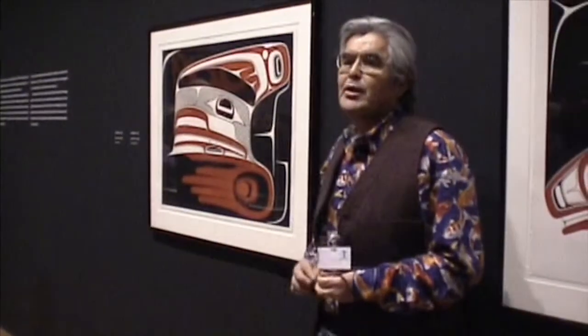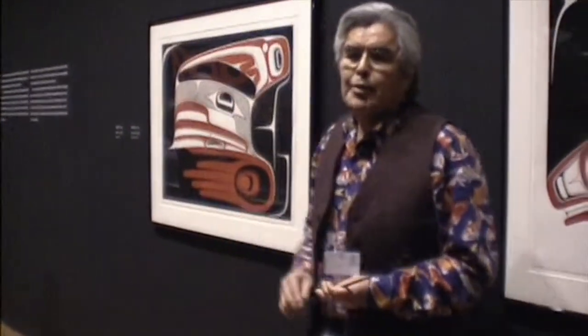But red seems to be like a natural, there's a lot of red ochre, for example, and black from the charcoal of the wood. And that's mixed with a pigment, that's mixed with a medium, the salmon eggs.